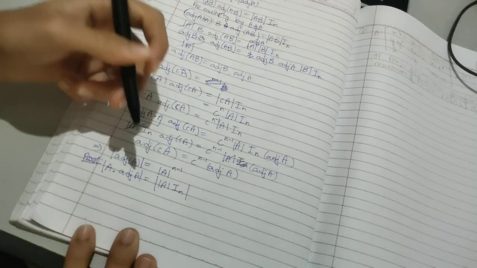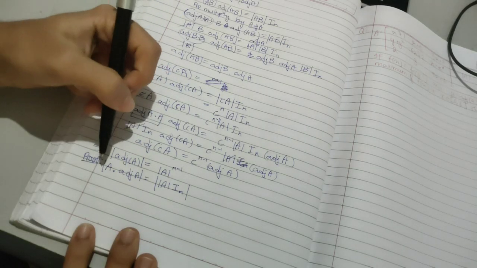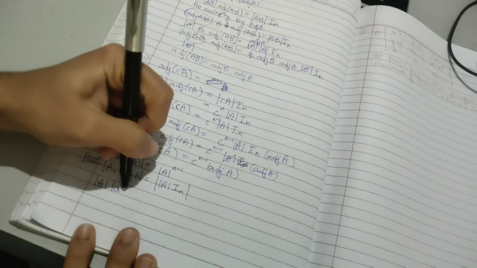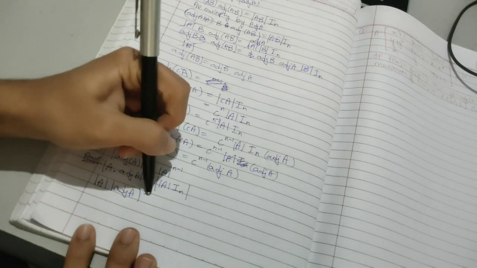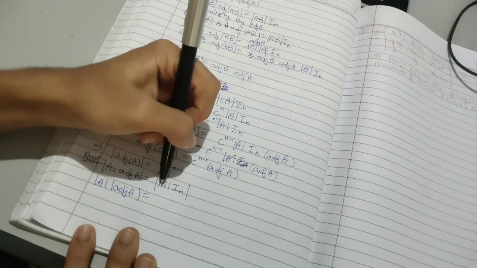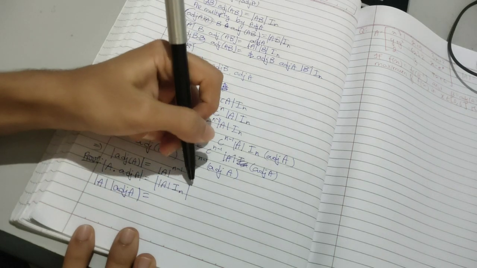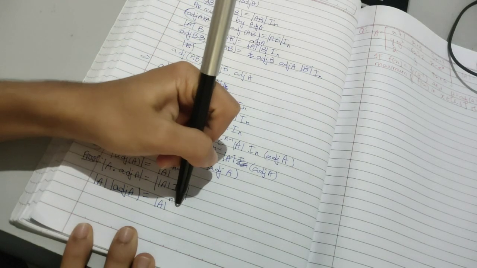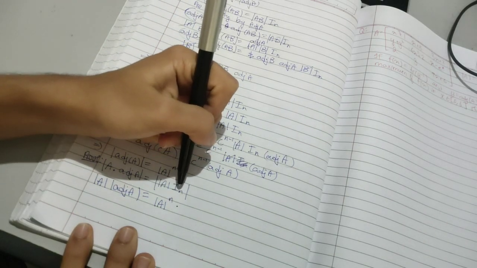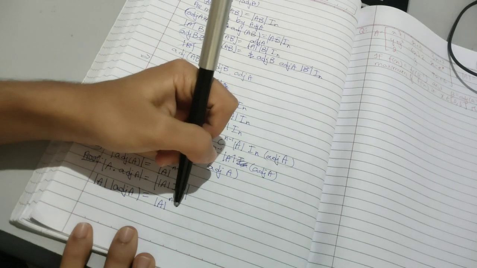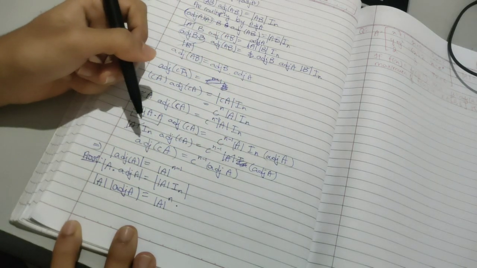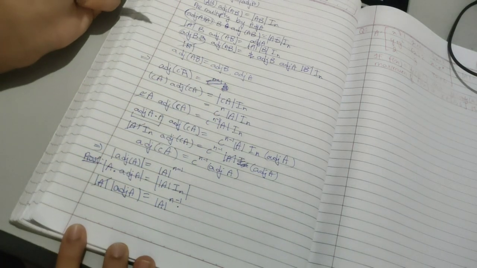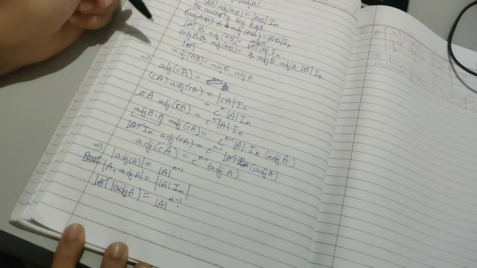So the determinant on both sides. Since the determinant is distributive, you can take det A and det adjoint A is equal to, and here det A is a constant, so when you remove it you get the power n. So det A power n into determinant of I, which is just going to be 1, so I won't write it. So that's how you get that the determinant of adjoint A is det A power n minus 1.